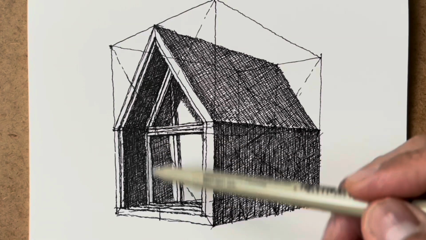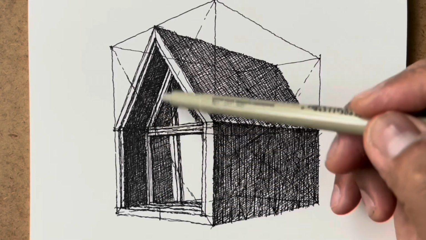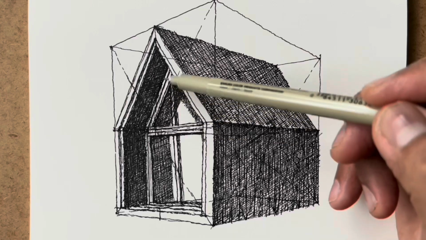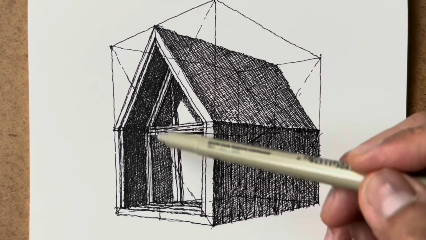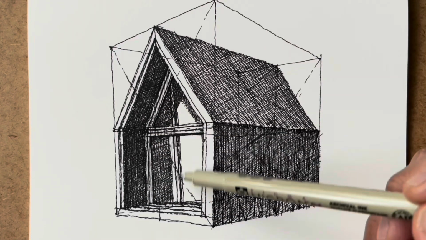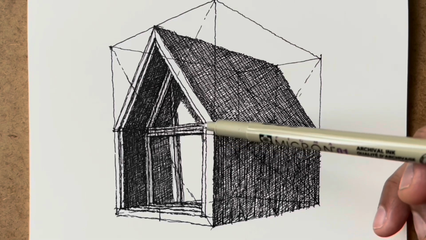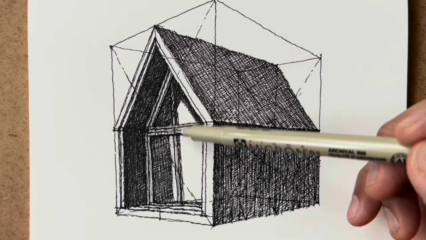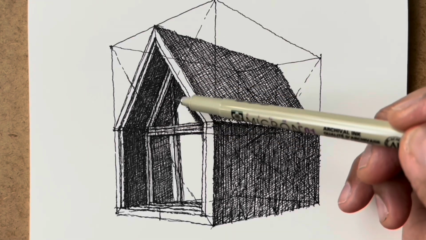Now I need to do a quick hatch of vertical lines. I don't want to make it too thick a line there. Just make a quick scratch on the surface to give a bit of texture on the facade, so it's not just blank white. Just a bit of material texture on that.